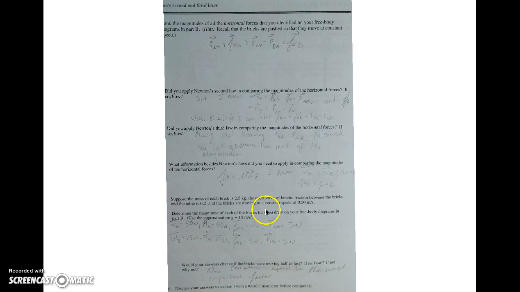Suppose the mass of each brick is 2.5 kilograms. The coefficient of kinetic friction between the bricks and the table is 0.2. And the bricks are moving at a constant speed of 0.5 meters per second. So this is just kind of an arbitrary fact. The velocity is not very important here. Determine the magnitude of each of the forces that you drew on your free body diagram in part B.